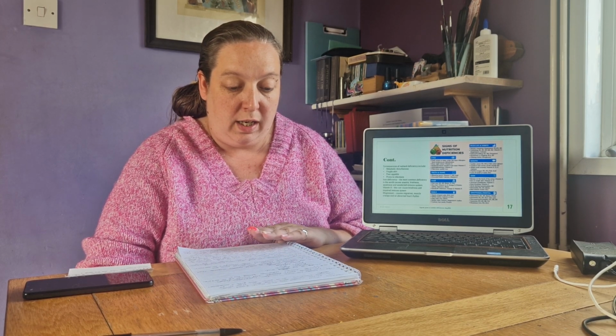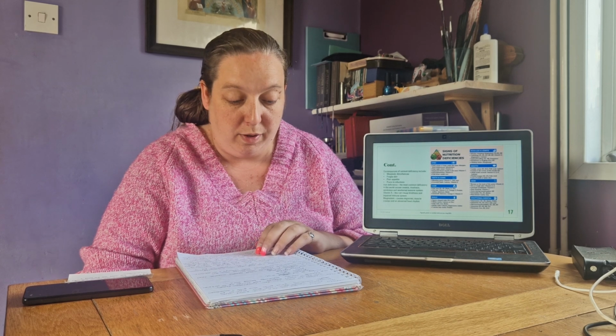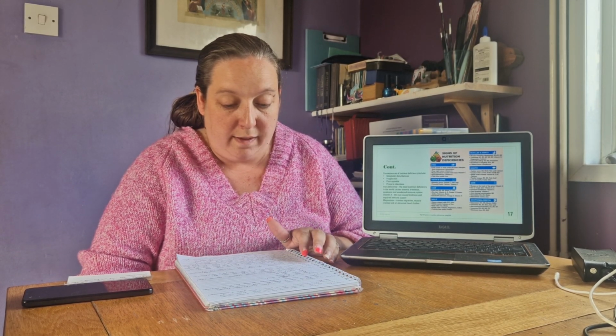Iron deficiency is one of the most common deficiencies in the world. It causes anemia, which also causes tiredness, weakness, and a weakened immune system. A deficiency in magnesium can cause migraines, muscle cramps, and an abnormal heart rhythm.